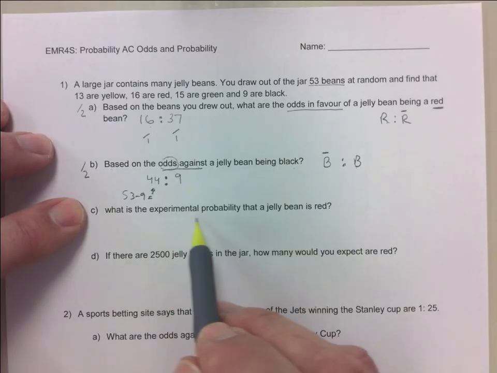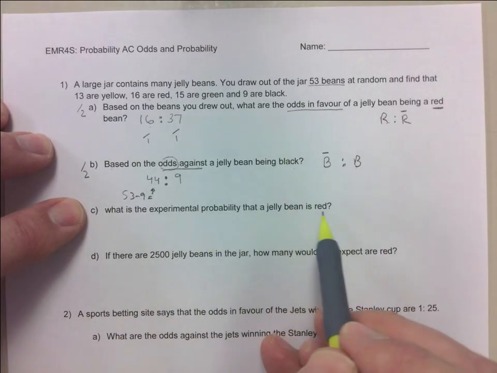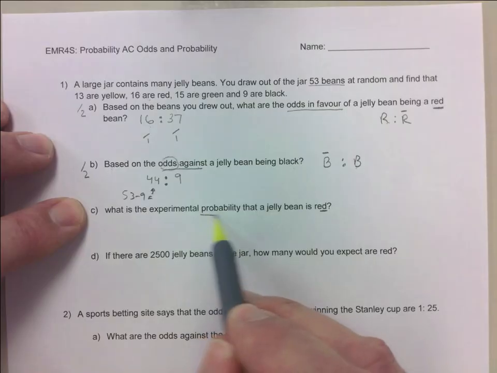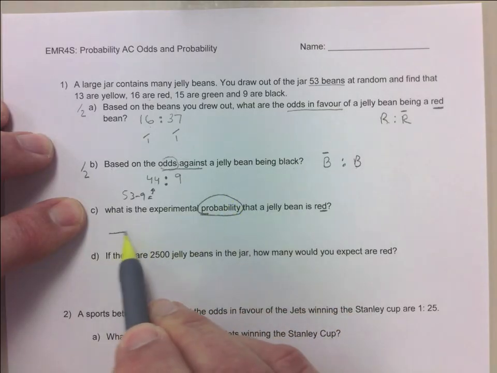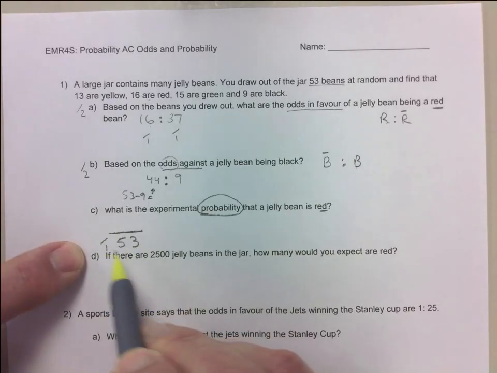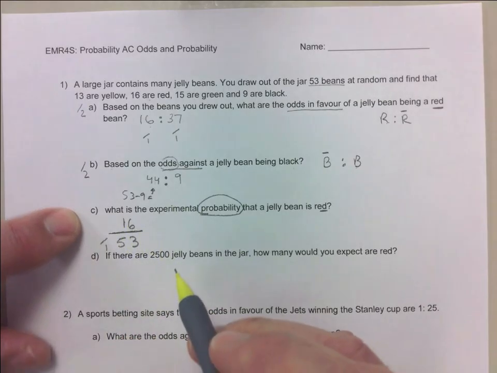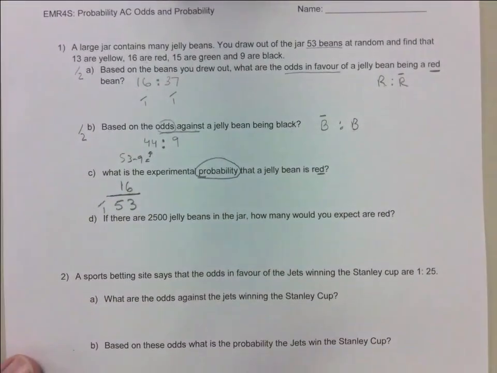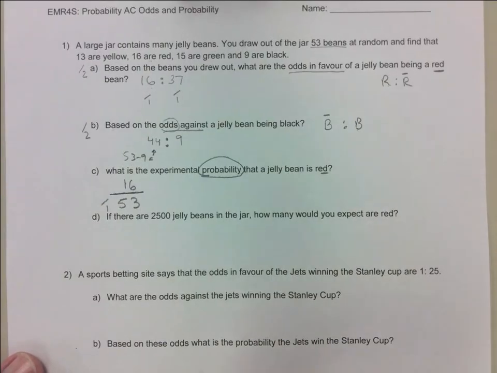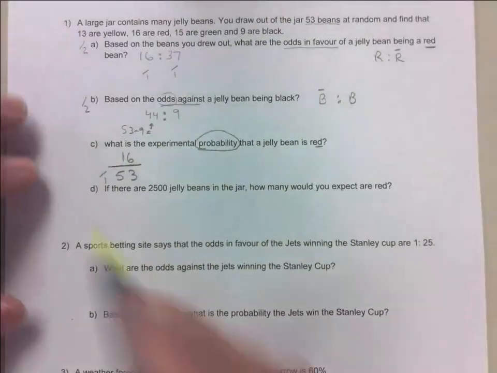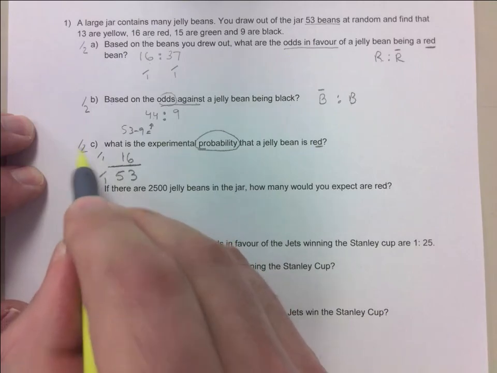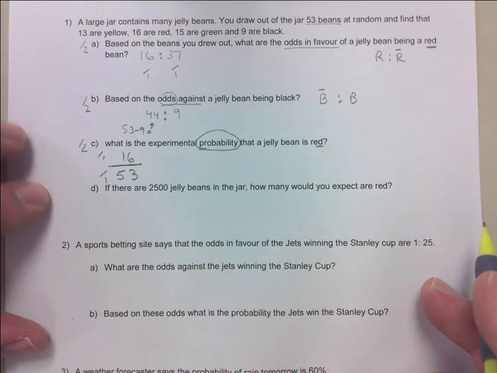What is the experimental probability that the jelly bean is red? And here it is again, probability. So the total would be 53. You get a mark for that. And at the top, we've got our reds, which is 16. So 16 over 53 is your answer. 1 mark for that as well. So 2 marks for C, just to make it easier.